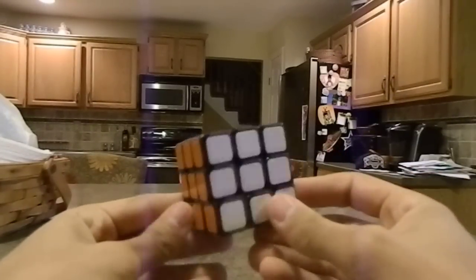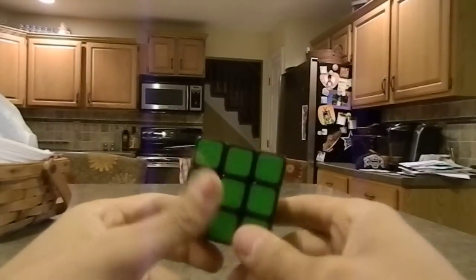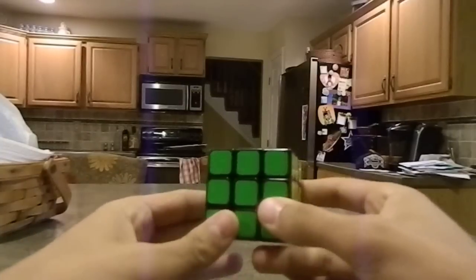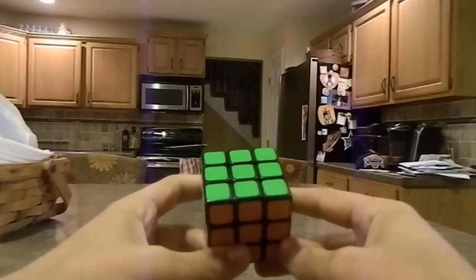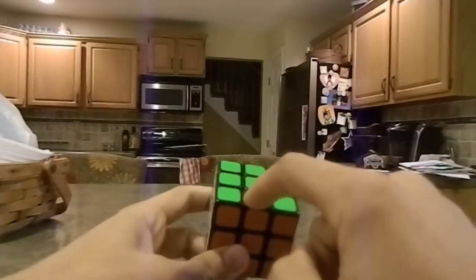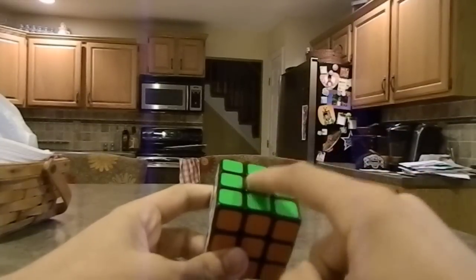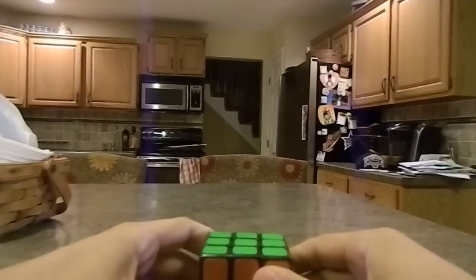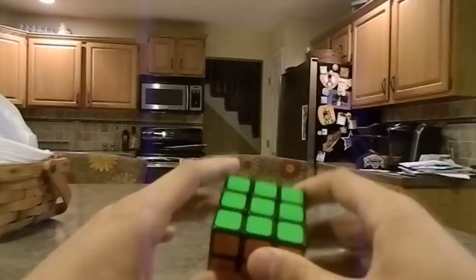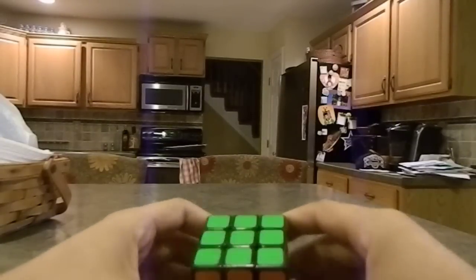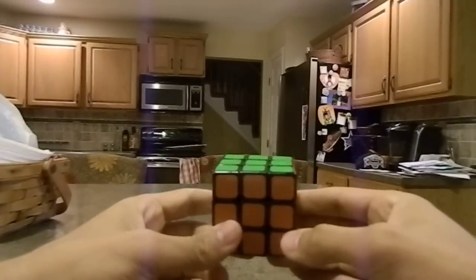So here I have a 3x3, just a regular standard 3x3. Nothing special about it. When you look at this cube, you notice three pieces. Right? You have an edge, you have a corner, you have a center, right? Now I like to think of any Twisty puzzle as having three types of pieces. And there's a pretty cool way to demonstrate that.